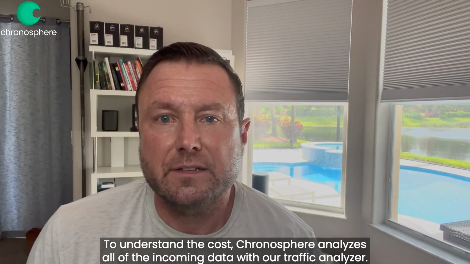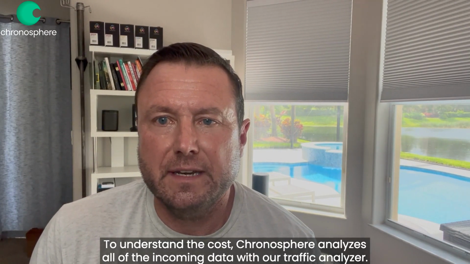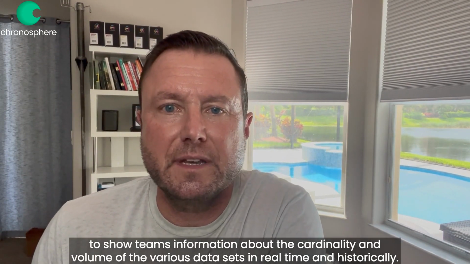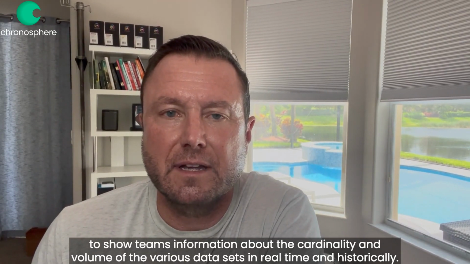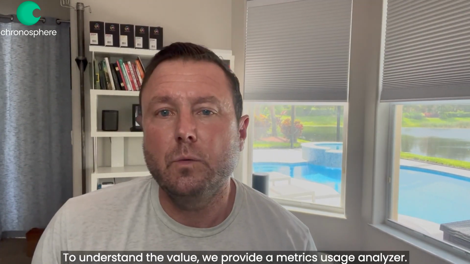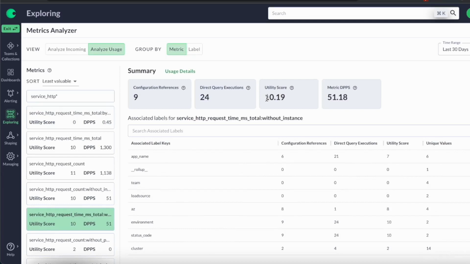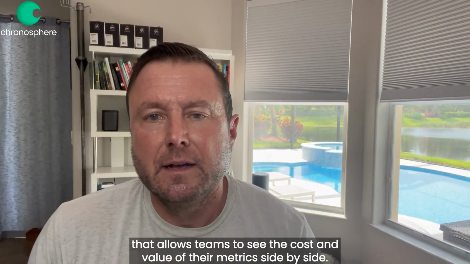To understand the cost, Chronosphere analyzes all of the incoming data with our traffic analyzer to show teams information about the cardinality and volume of the various data sets in real time and historically. To understand the value, we provide a metrics usage analyzer that allows teams to see the cost and value of their metrics side by side.